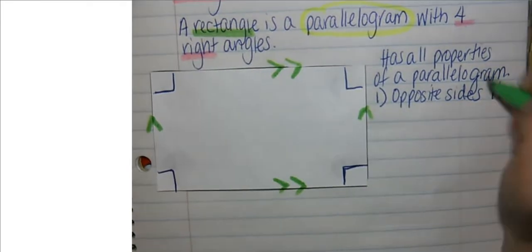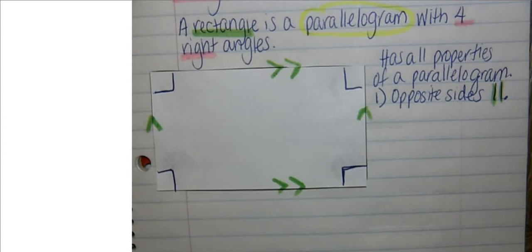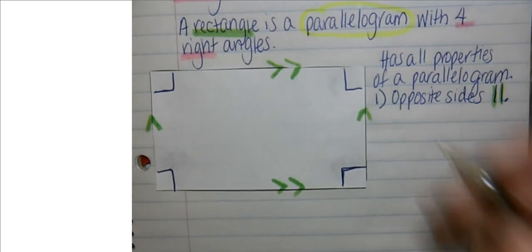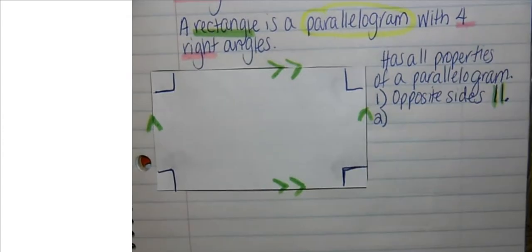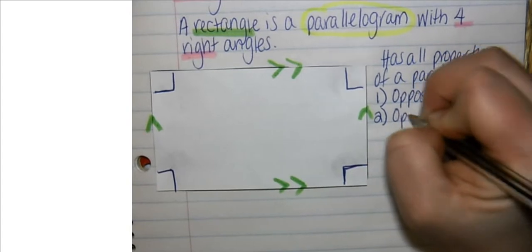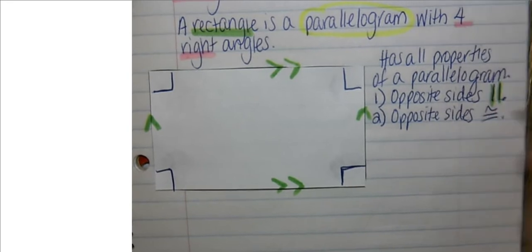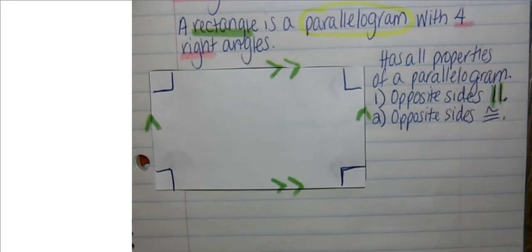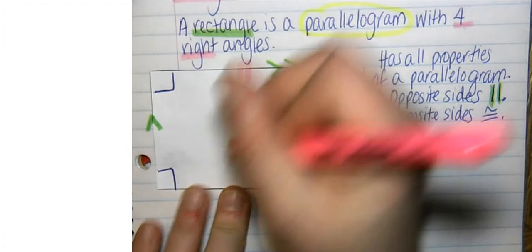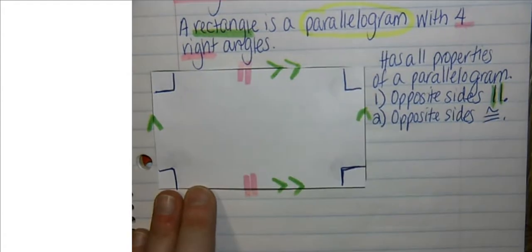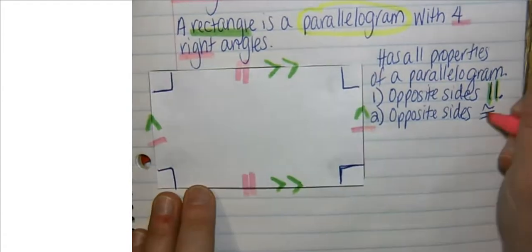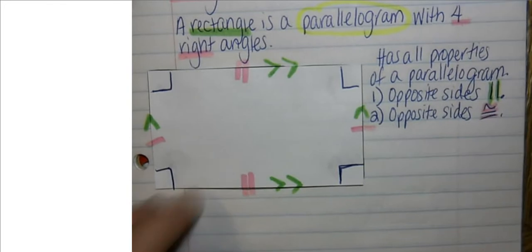The next property is we know that opposite sides are congruent. So I'm going to use some color to mark up that I have congruent opposite sides. My opposite sides are congruent to each other.